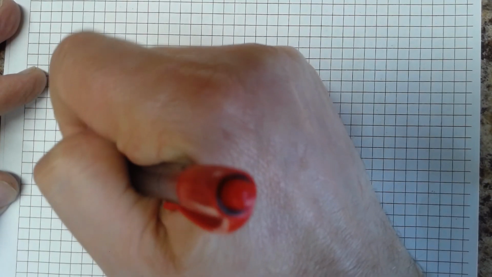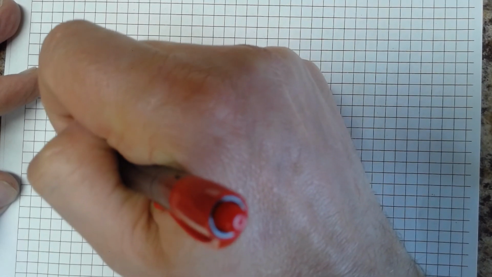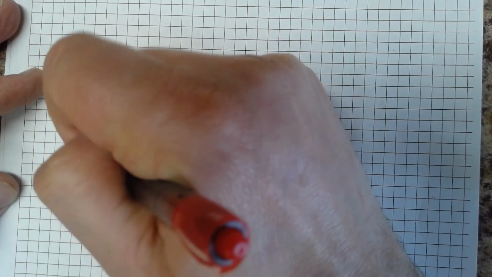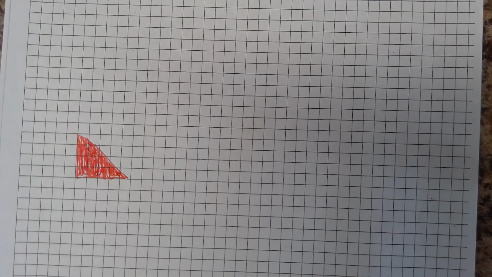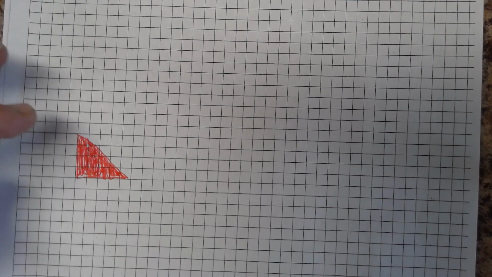I'm not going to do a fancy job of shading it in, and the rest will simply stay plain. I want to have a black pen, but it doesn't matter. Just going to keep on going here.